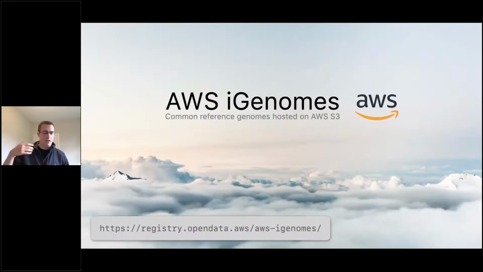So I'm now going to go through a few of the things that we've done over the last couple of years with these credit programs and the things we're building up to be able to run our genomics analysis on AWS and just generally at the National Genomics Infrastructure in Sweden.